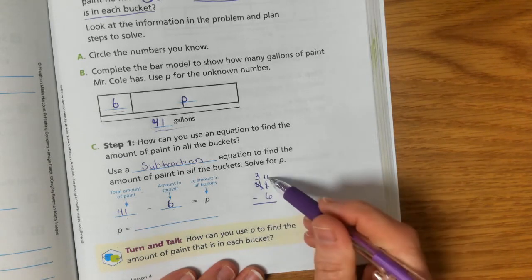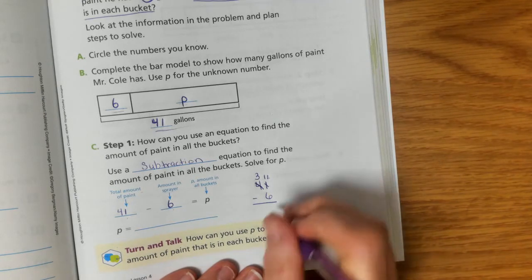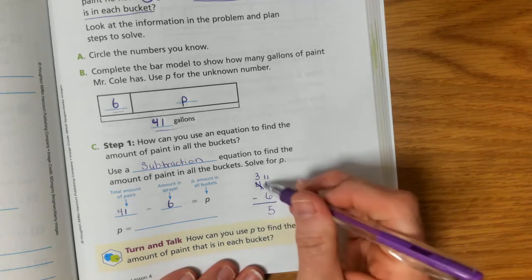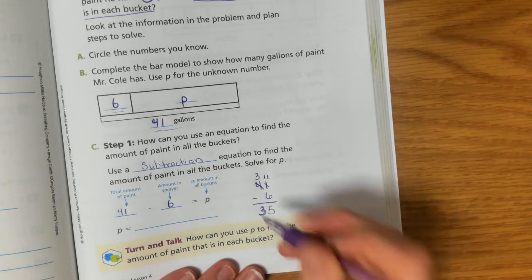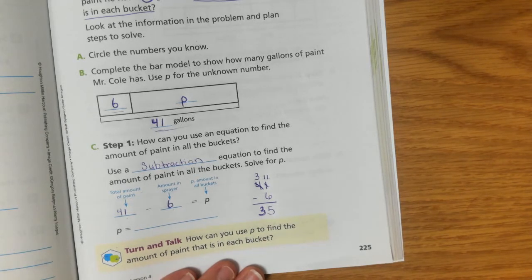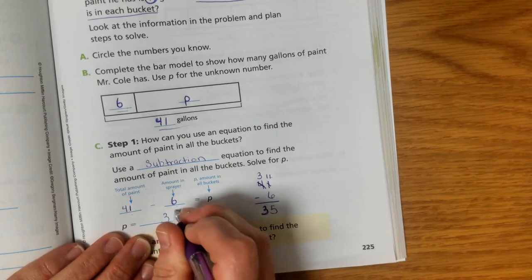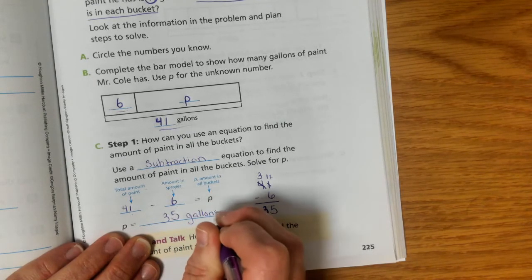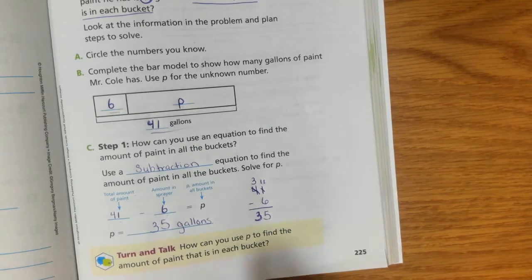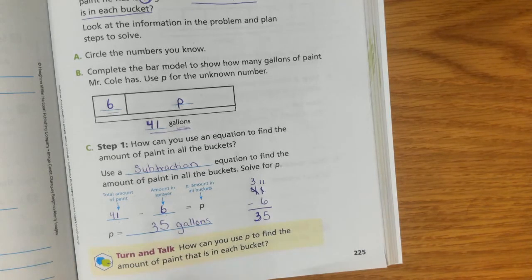So now I can subtract 11 minus 6. 11 minus 6 equals 5. And then 3 minus nothing is obviously 3. Whoops, sorry. That 3 is kind of messy. So all together in the buckets of paint, we have 35 gallons. Right? We have to use our label. Gallons is our label, right? We can see our gallons right here. So that's how much is in the buckets all together.